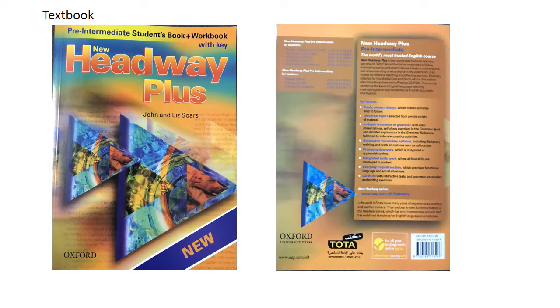Textbook، هذا الكتاب هو الكتاب اللي راح نعتمده في دراستنا لهذه السنة، اللي هو اسمه Pre-Intermediate Student's Book plus Workbook with Key, New Headway Plus, Oxford University، وممكن أن تحصلون عليه من مكتب توتا اللي يم الباب الرئيسي للجامعة.